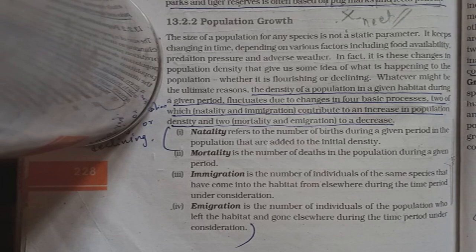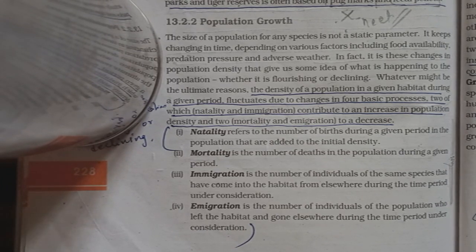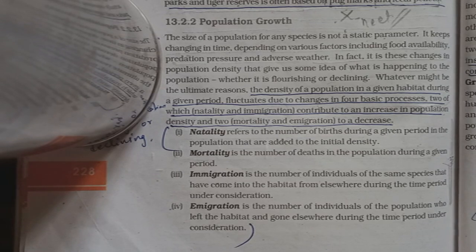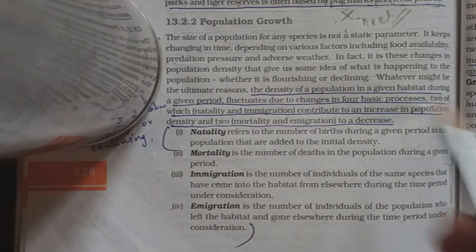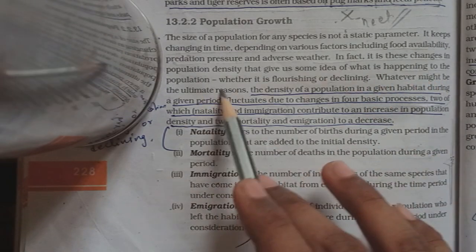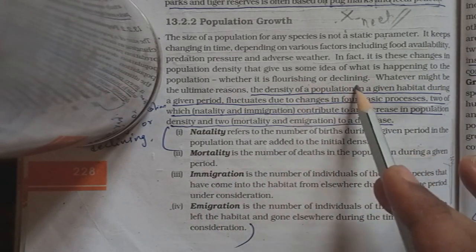So the population does not remain constant, it keeps changing, and it depends upon the availability of food, predation pressure from animals, and adverse weather conditions. These also are factors which are affecting the growth of the population. In fact, these changes in the population density give us some idea of what is happening to the population, whether it is flourishing or declining.